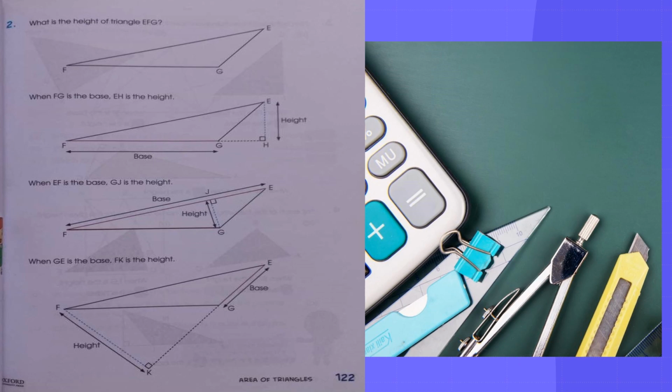In question 2, we have a triangle EFG and we have to find the height of triangle EFG. The first scenario is that in which FG is the base, so EH is the height. In order to find the height, we have extended the base from point G to the point where we are able to make the straight or perpendicular line till vertex E. So in that way, we have found the height EH when the base is FG.